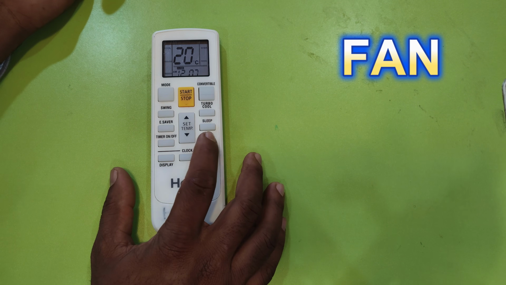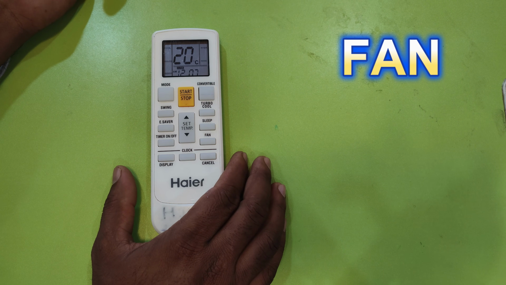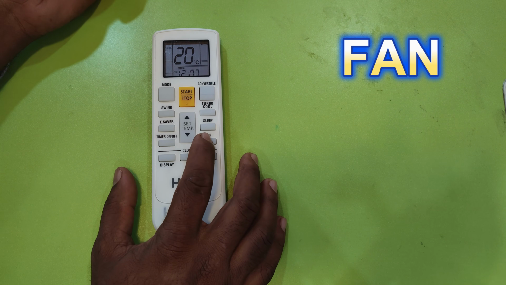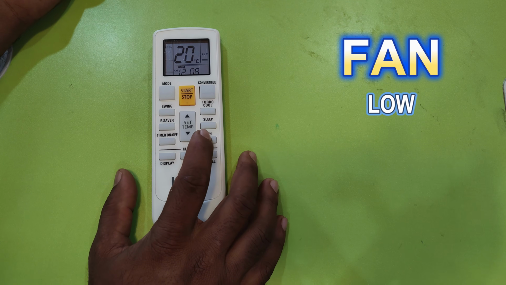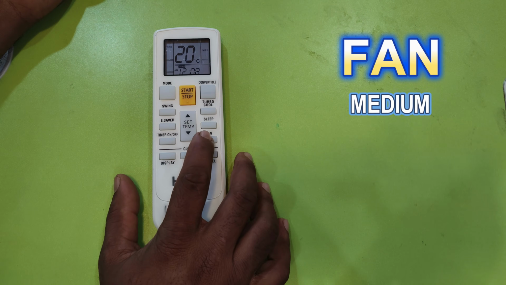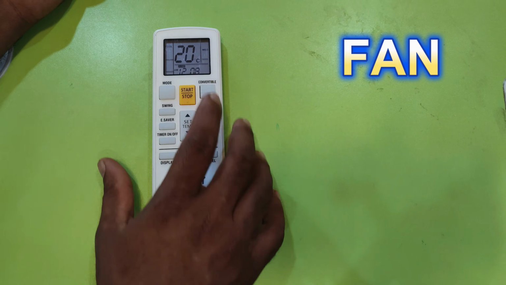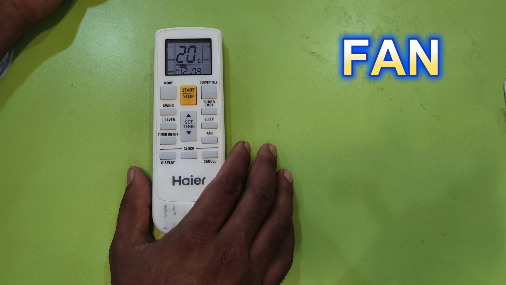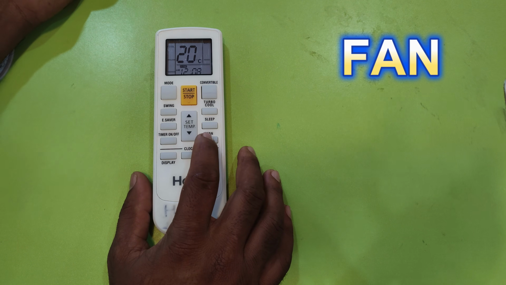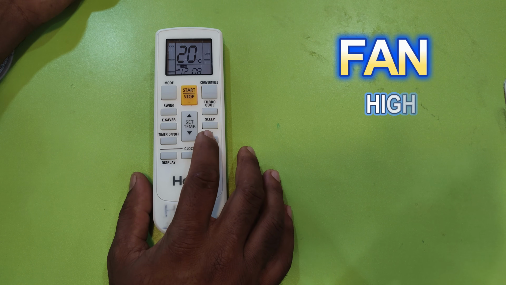The next button is fan. This controls the speed of the fan that blows air from the indoor unit. It operates in 4 speeds. Currently, the fan speed is set to auto. Currently, the fan speed is set to low. Currently, the fan speed is set to medium. Currently, the fan speed is set to high. You can adjust the fan speed to your liking. If you need to cool your room quickly, set the fan speed to high.